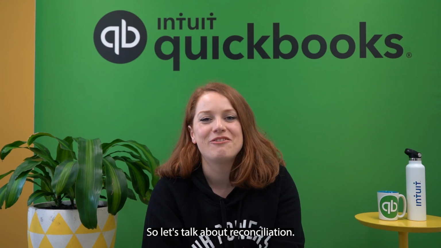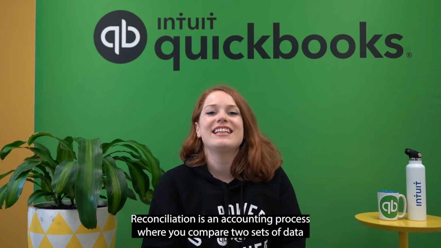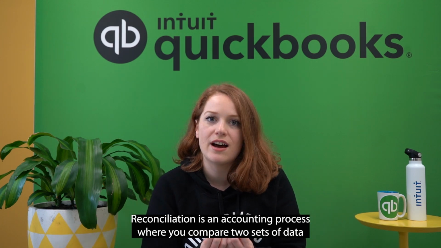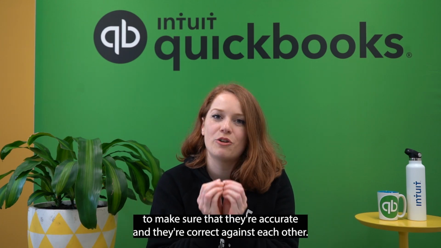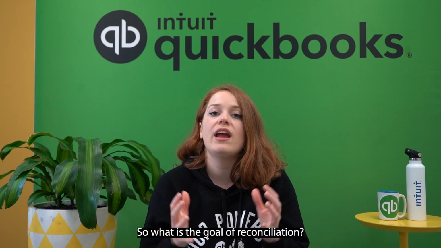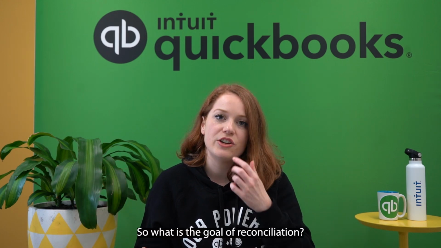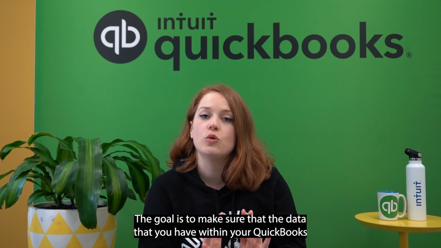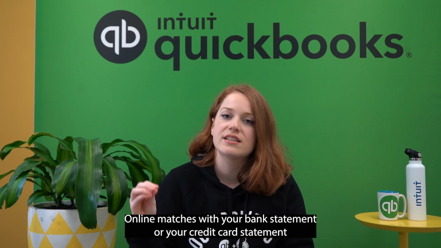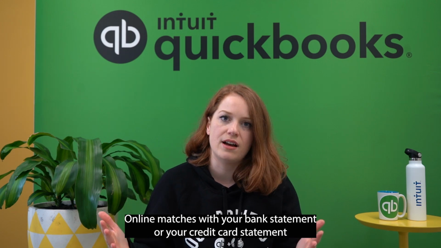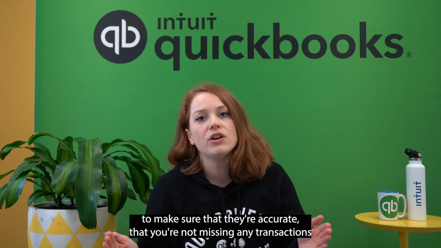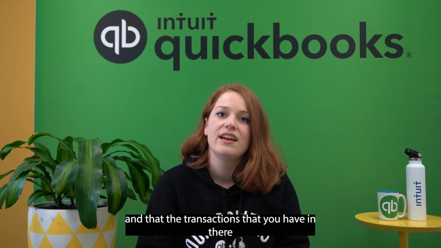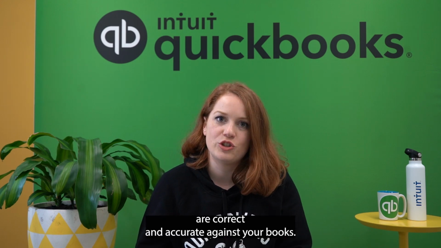So let's talk about reconciliation. Reconciliation is an accounting process where you compare two sets of data to make sure that they're accurate and correct against each other. So what is the goal of reconciliation? The goal is to make sure that the data that you have within your QuickBooks Online matches with your bank statement or your credit card statement, to make sure that they're accurate, that you're not missing any transactions, and that the transactions that you have in there are correct and accurate against your books.